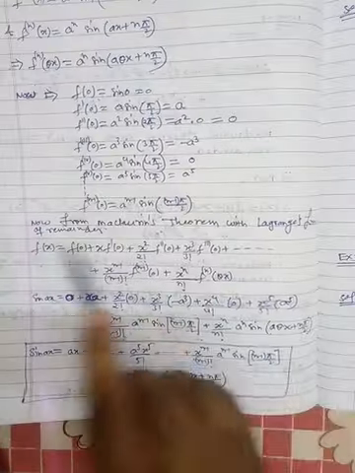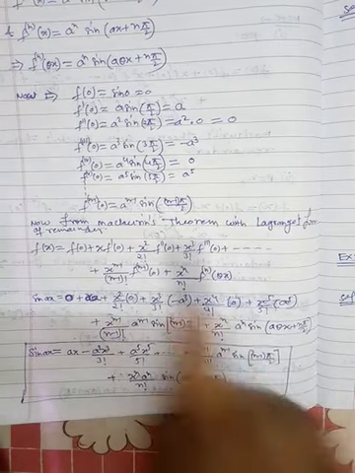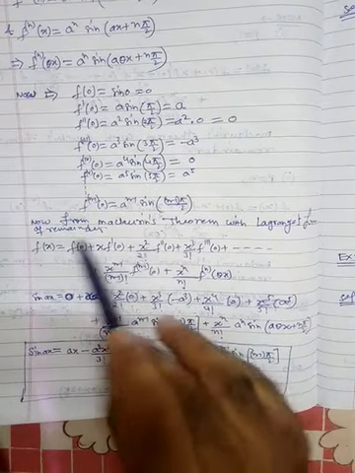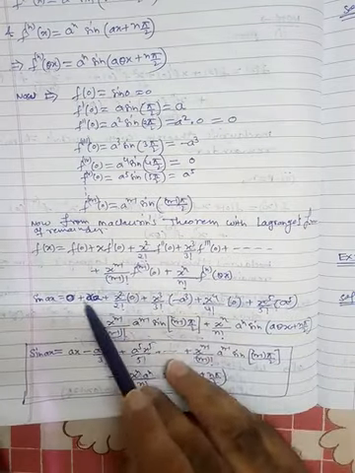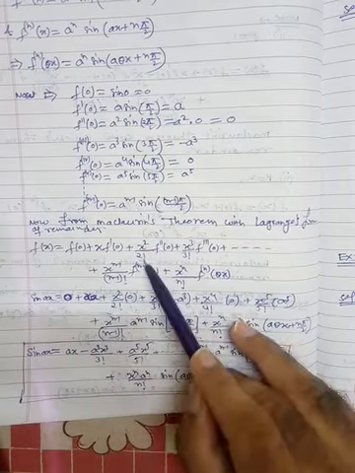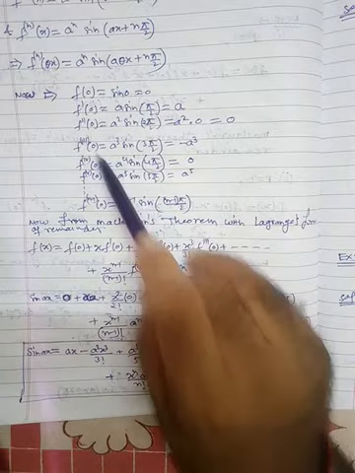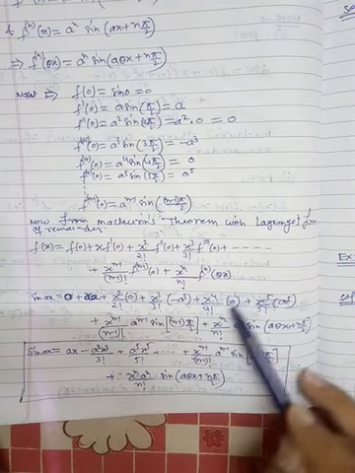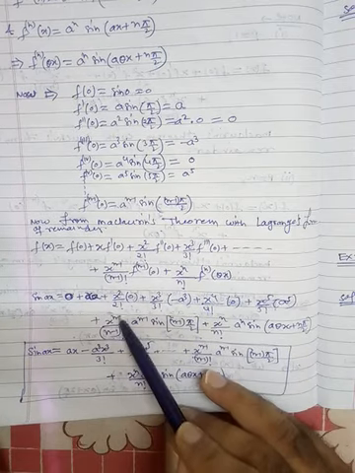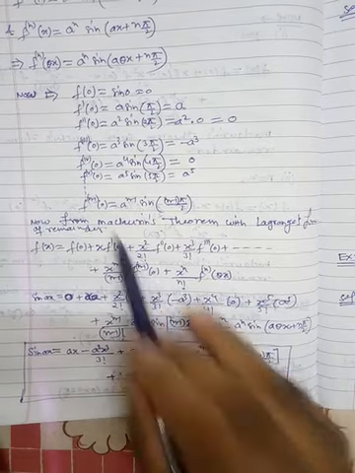Now from the Mclaren's theorem with the Lagrange's form of remainder, this is the formula for the Lagrange's form of remainder. Put all these values. So f of x is sin ax, f0 is 0, plus x f dash 0 is a, so a x, plus x square by factorial 2. The second derivative at 0 is 0, then x cube by factorial 3, we get minus a cube, this plus and so on, all the terms. Now the second last term will be x^(n minus 1) divided by n minus 1 factorial, and the n minus 1th derivative at 0 is this.